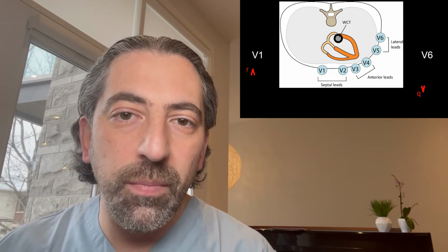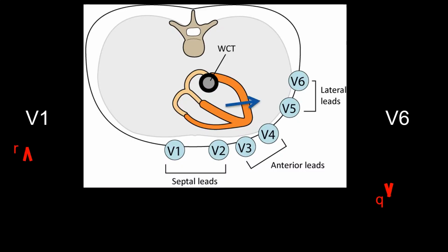Following that, because the left ventricle comprises most of the myocardium, in other words, it's thicker than the right ventricle, the major vector of depolarization will be determined by the left ventricle. And the overall vector of depolarization will be going from right to left, which is going to be negative in lead V1, giving a deep S wave, and positive in lead V6, giving a large R wave.